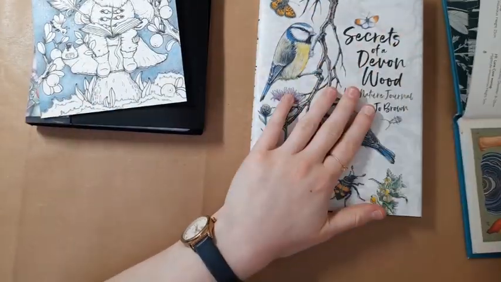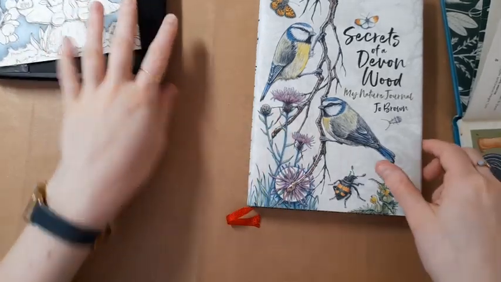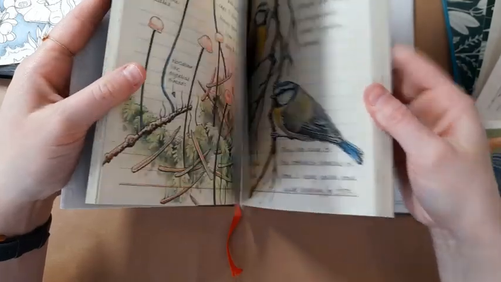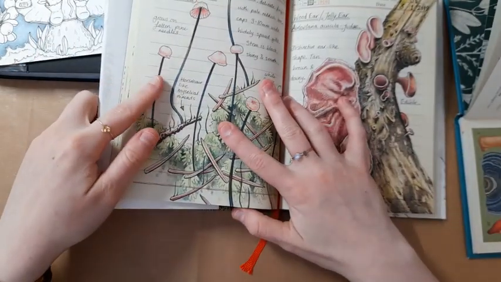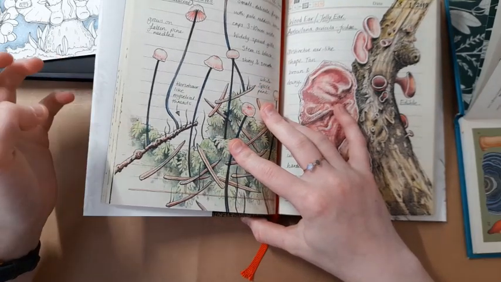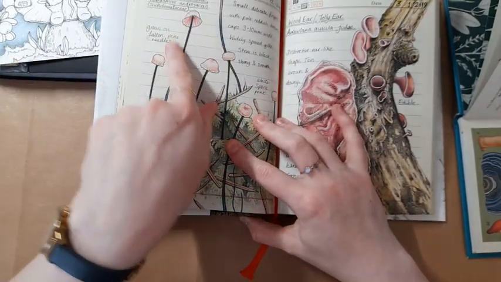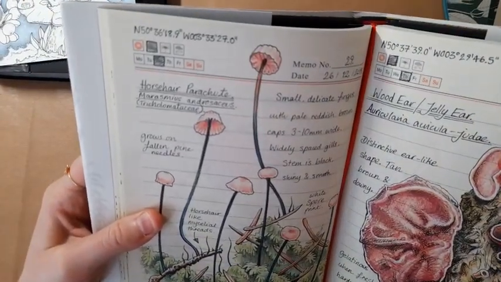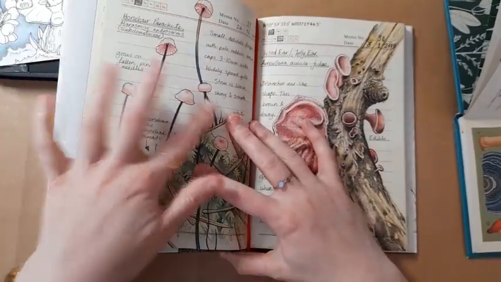And then The Secrets of a Devon Wood book had so many, and these are all drawings. The one that stood out to me was this one. And again, fairly similar to the one I've just shared, but definitely more of a pink colour. They almost remind me of jellyfish, sort of. They've got really detailed veins on them.